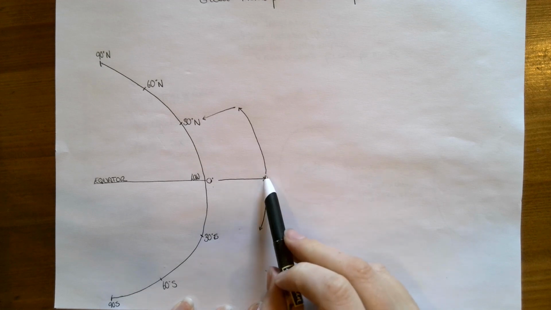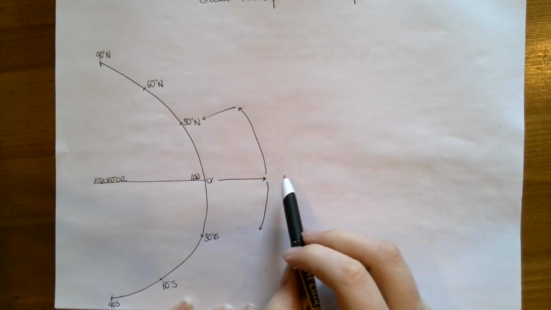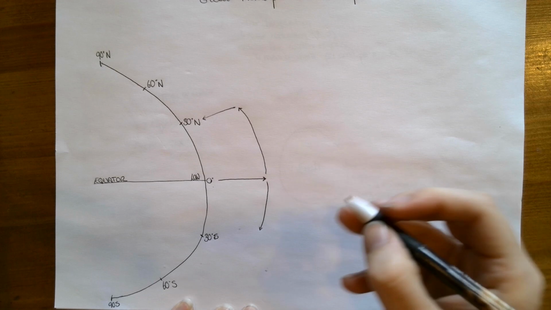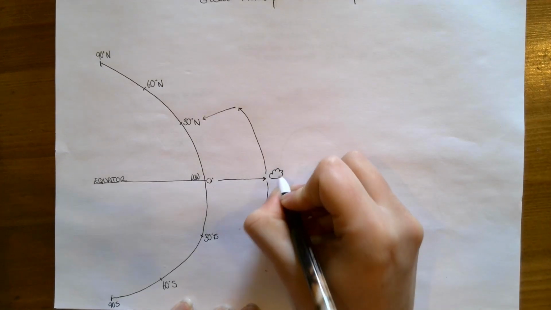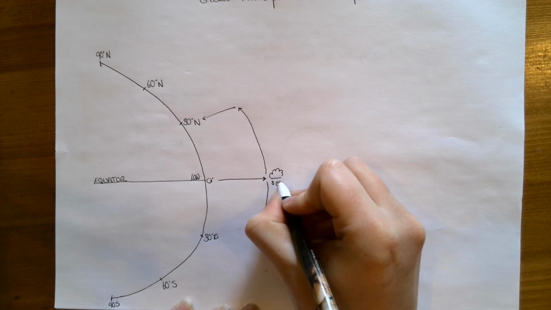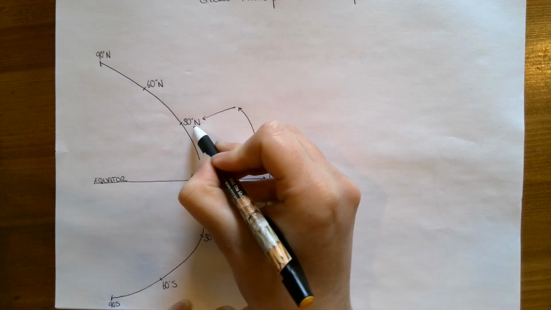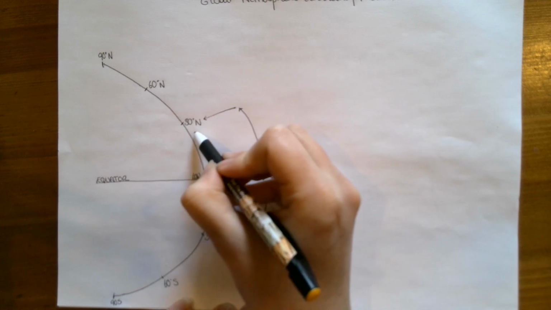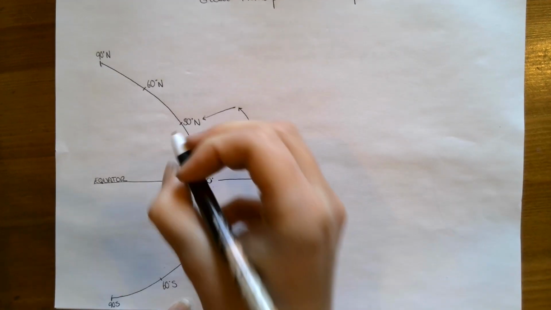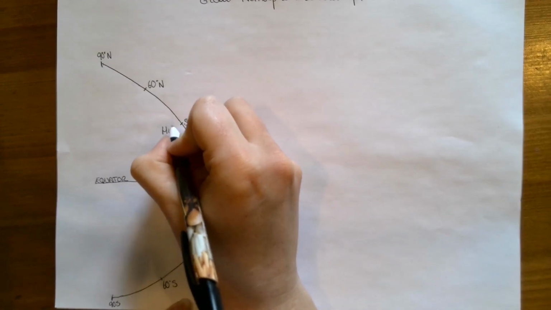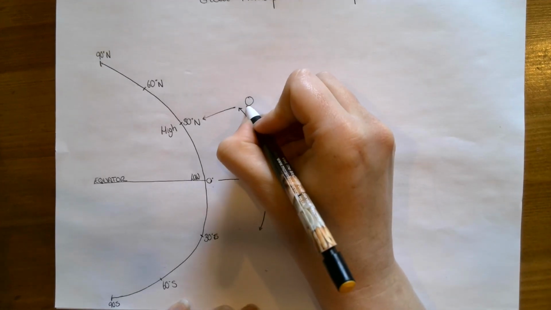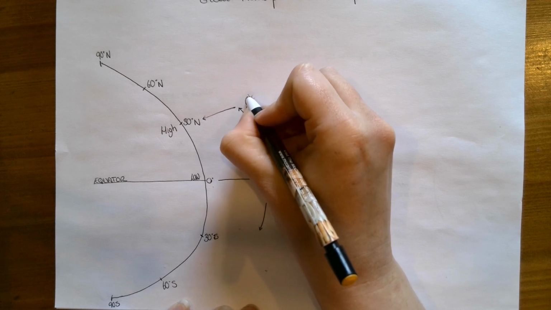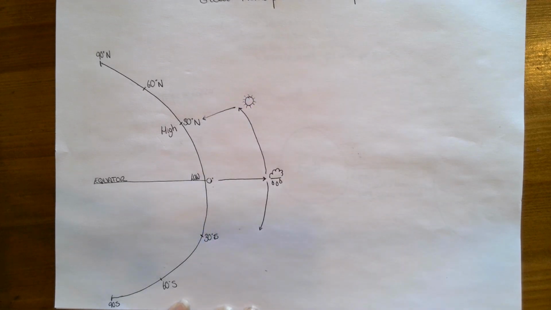So here we have areas of low pressure, and we've got warm air rising, so high amounts of evaporation, high amounts of condensation, high amounts of rainfall. Just going to draw a little rain cloud so that we remember that. But here, air is falling. And we know that when air falls, we have an area of high pressure. So here we have sunnier weather with very little rain and very little cloud.